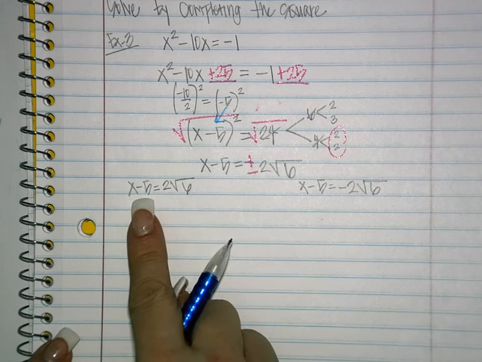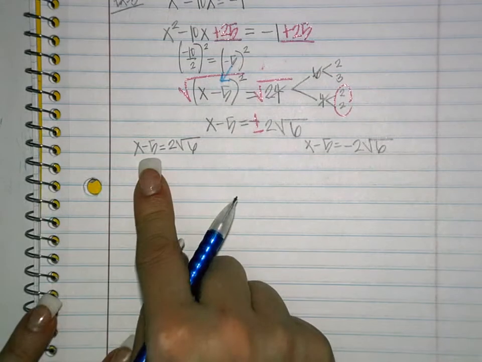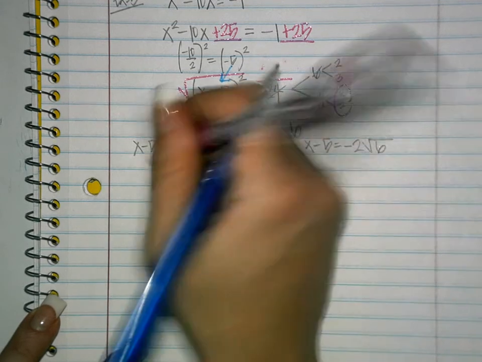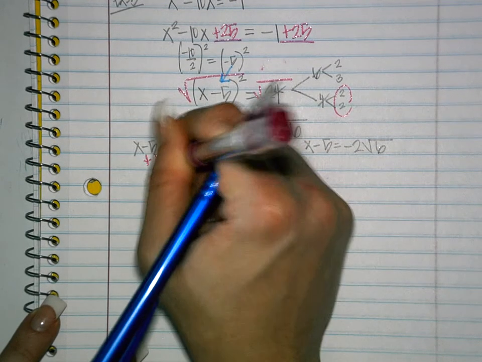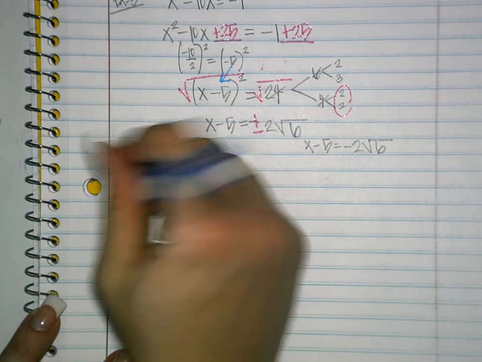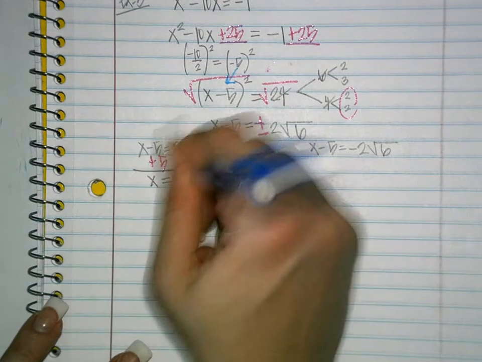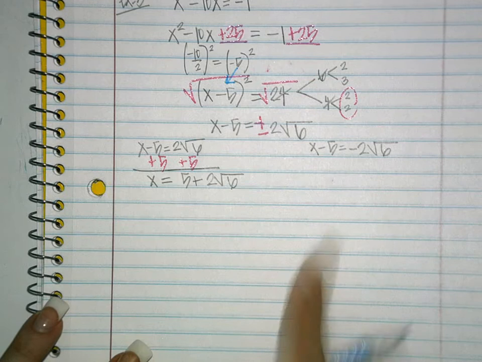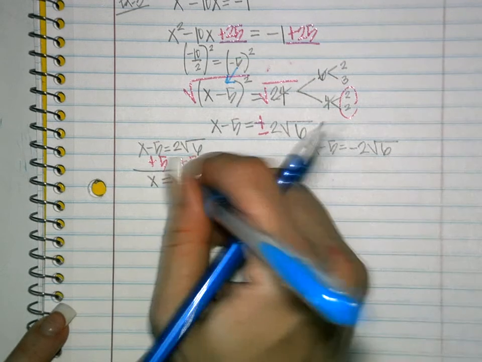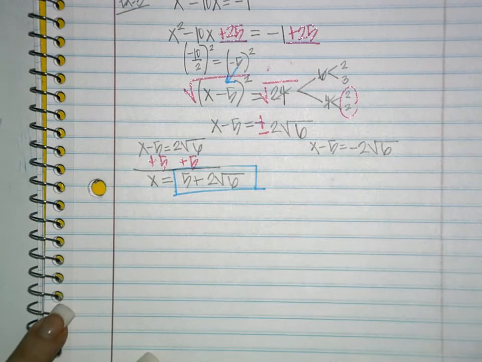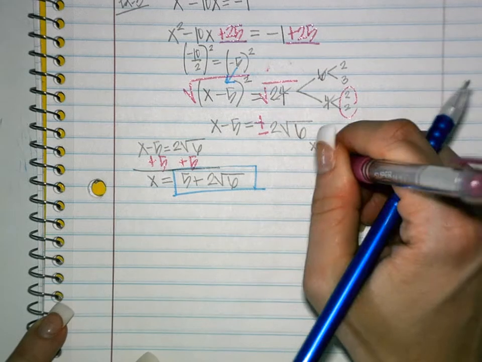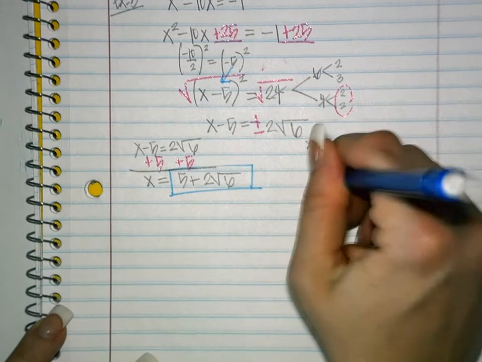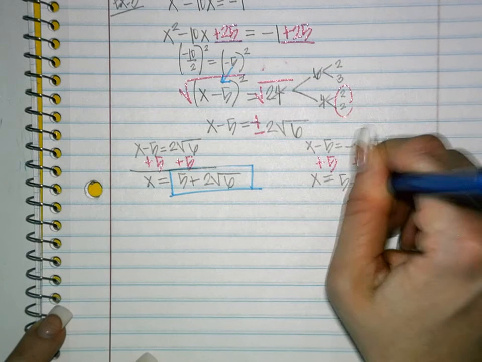How would you get x by itself for this first equation? Add 5. And if you add 5, can you add 2 root 6 plus 5? No. So you just write it as 5 plus 2 root 6. But there are no like terms, so you leave it just like that. That's one answer. Then do the same thing here. Add the 5 to both sides, and we should get an answer of x equals 5 minus 2 root 6.